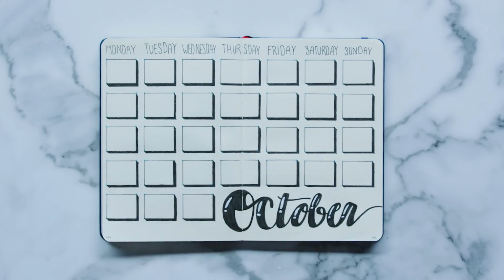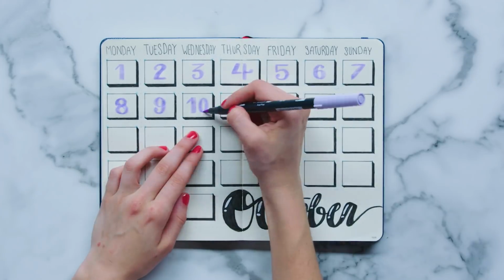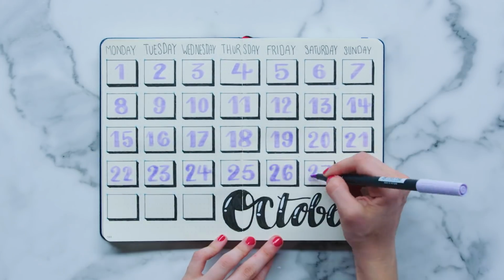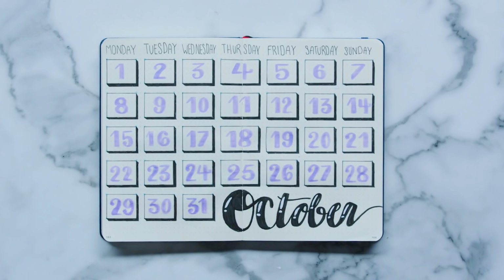The last step for this layout is to pick a pastel color of your choice and write the numbers in the center of the box. Depending on what type of marker you're using, you're probably gonna need 2 to 3 coats of the marker so that the color is really nice and rich. I usually switch between Tombows and Faber-Castells, but those can get a bit pricey, so feel free to use a lower end marker like Crayola if that's something that you're comfortable with.